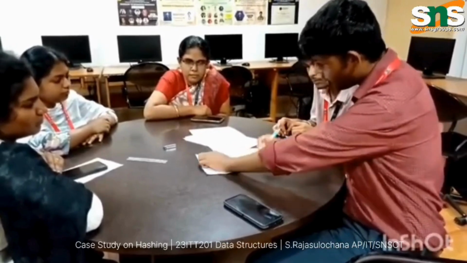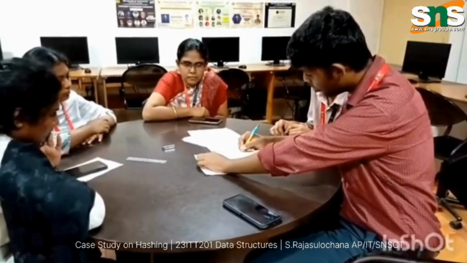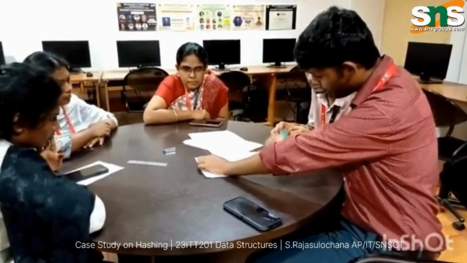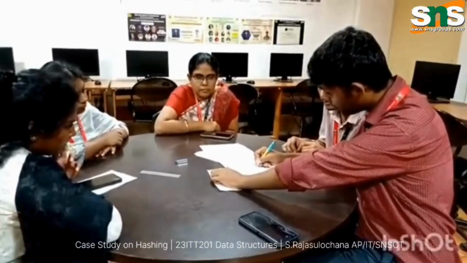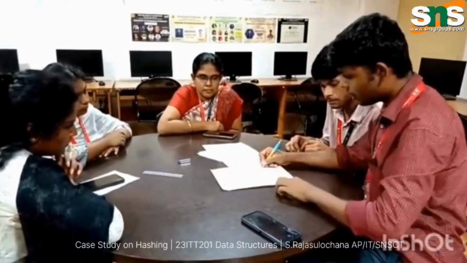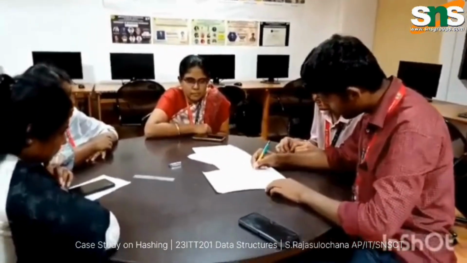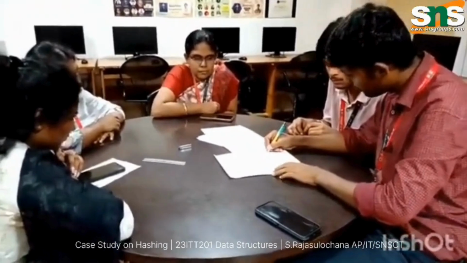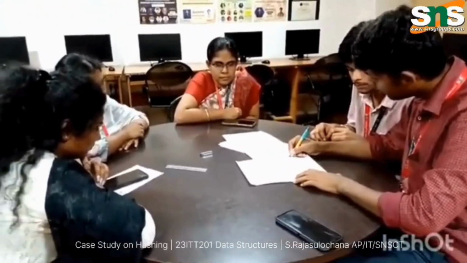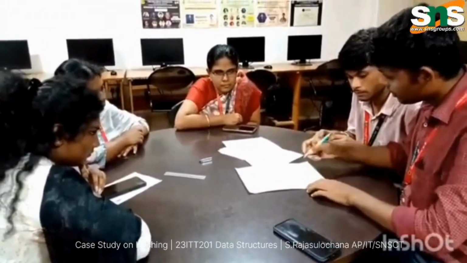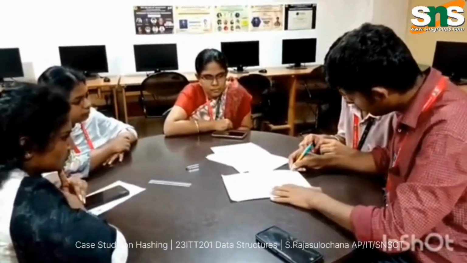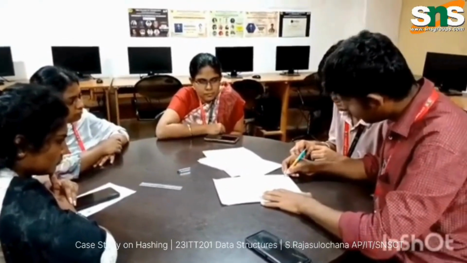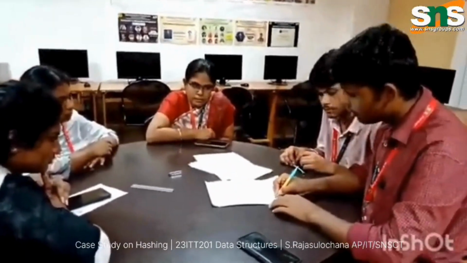Next number is 1989. If we take modulo 10, the remainder will be 9. The 9th index already holds a number, so let's increment this number by 1. Now modulo 10 gives the value 0, and the 0th index also has a value, so we increment this number by 1 again. It will be 1991, modulo 10. Now the remainder is 1. At the first index a number already exists, so we increment it by 1 again. So it will be 1992. If we take modulo 10, the remainder is 2. The second index is free, so let's add this number at the second index. So this is how linear probing works.